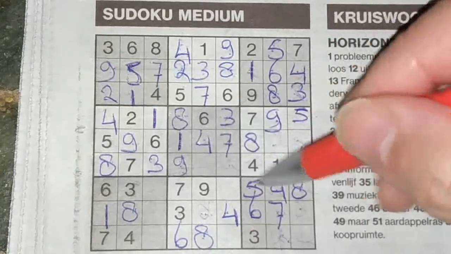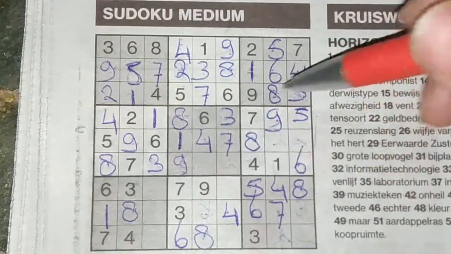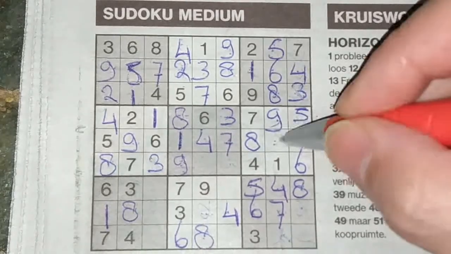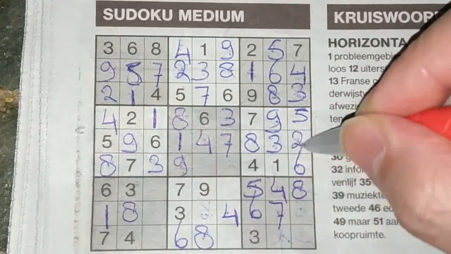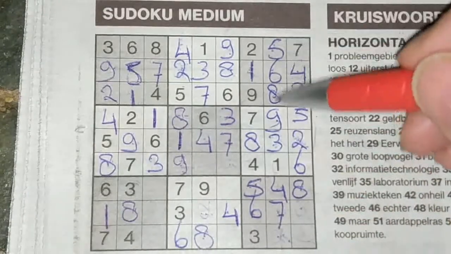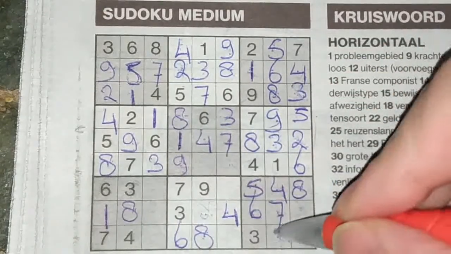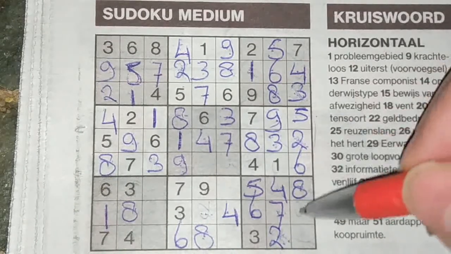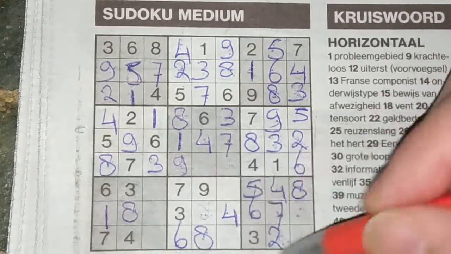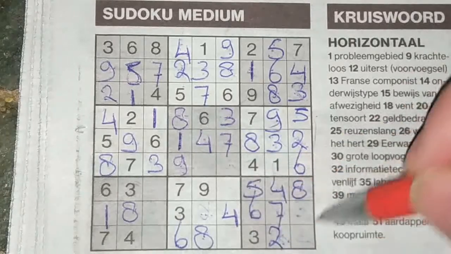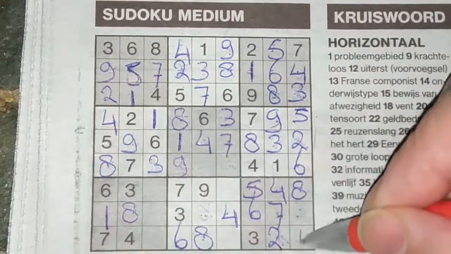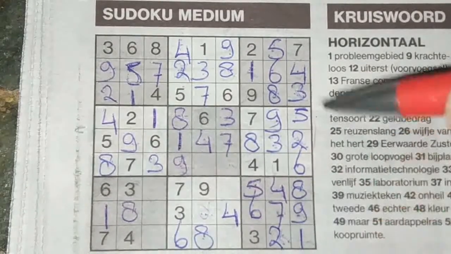2 missing numbers of this big square for the numbers 2 and 3. We have a 3 there, so no 3 here. 3 should be there, and the 2 goes here. 1 missing number in this column for the number 2. 2 missing numbers of this big square for the numbers 1 and 9. We have a 1 there, so no 1 here. 1 should be here, and the 9 goes there.